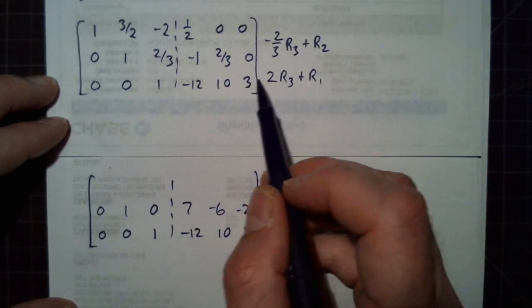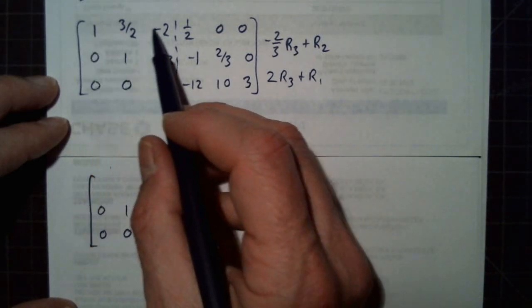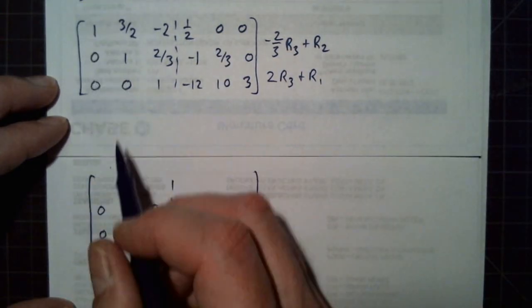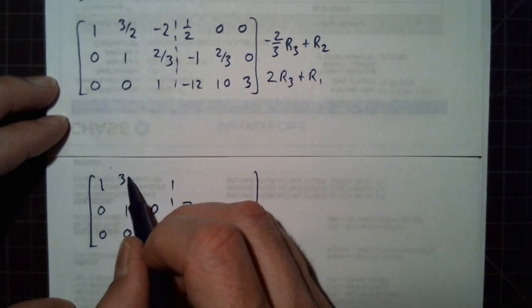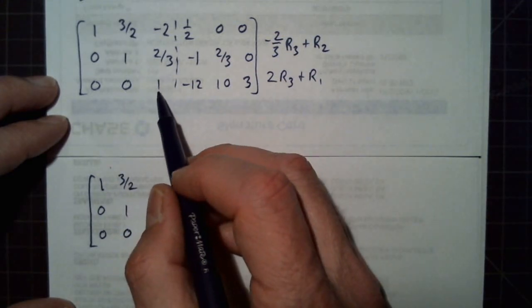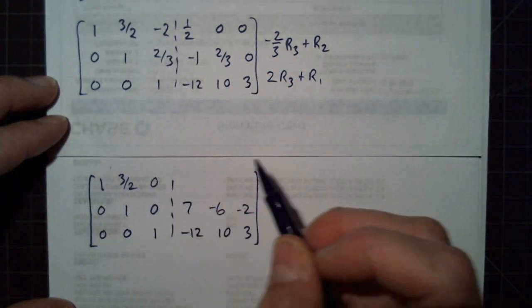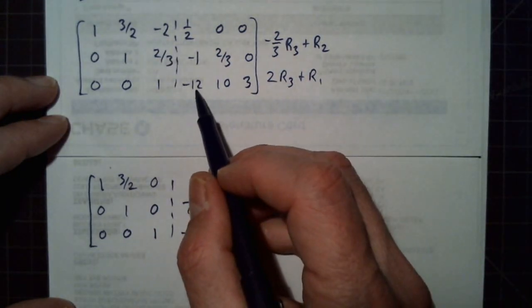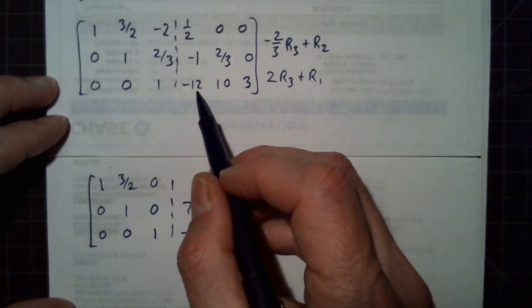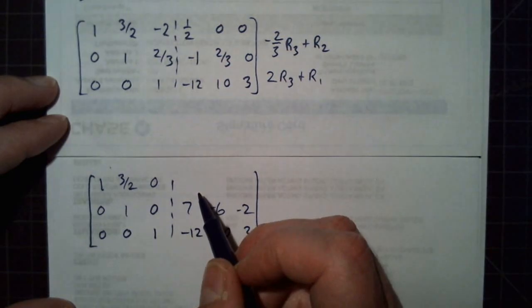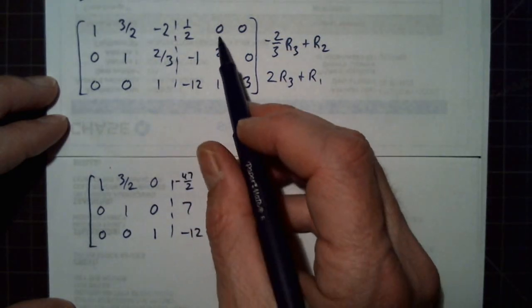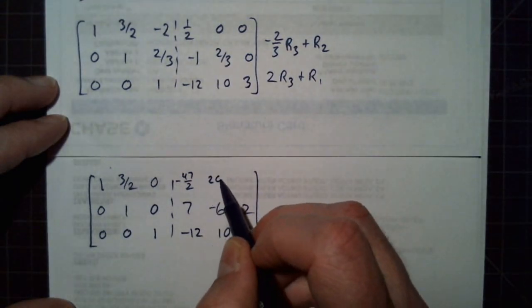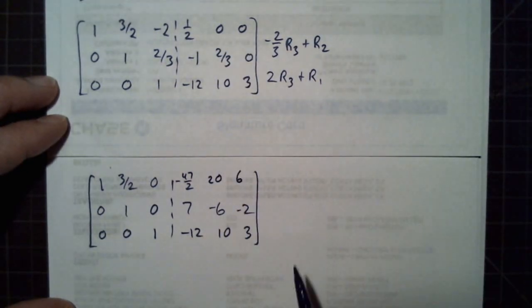Now we go 2 times all of this plus all of that. So 2 times 0 plus 1, 1. 2 times 0 plus 3/2. 2 times 1 plus negative 2. 2 times negative 12 is 24 minus a half, and I'll just say negative 47 over 2. 20 plus 0 and 6 plus 0.